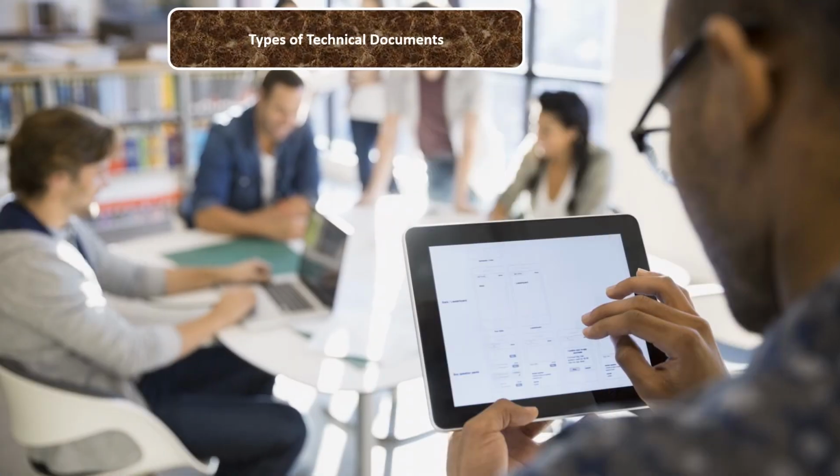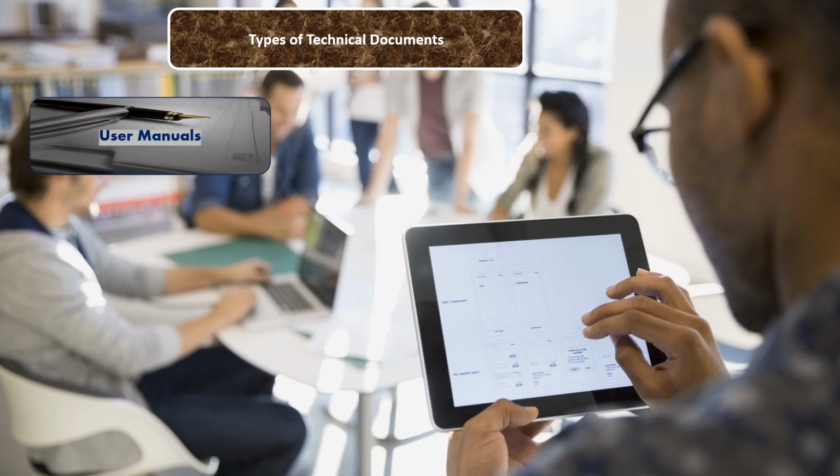Moving further, we will now learn about the different types of technical documents. Okay, the first type of technical documents are user manuals, as I have discussed about the mobile phone. The user manuals provide step-by-step instructions on how to use a product or a service.